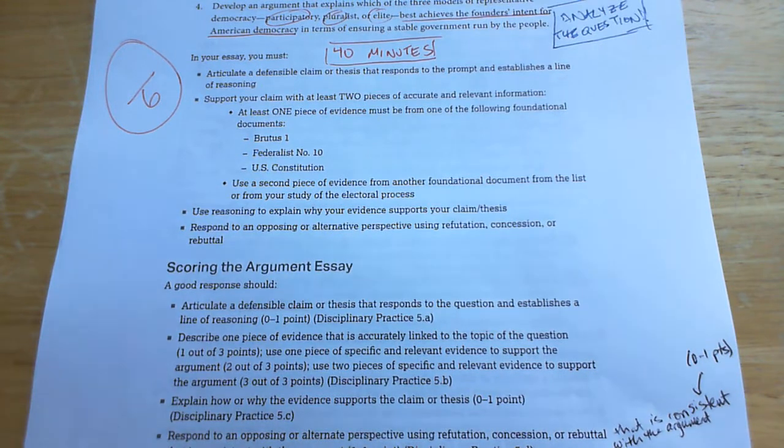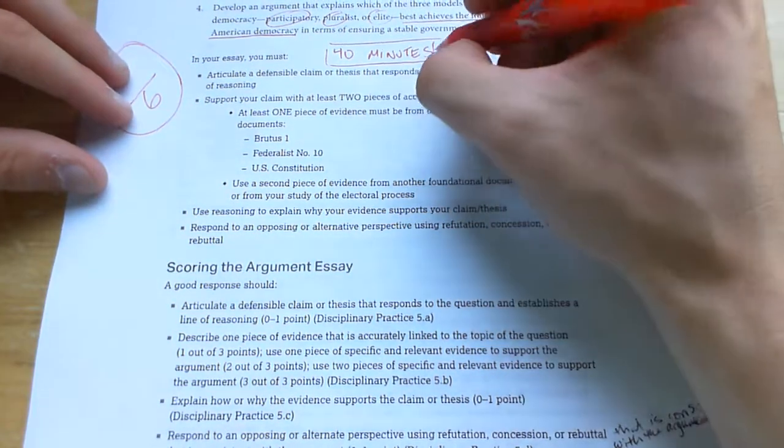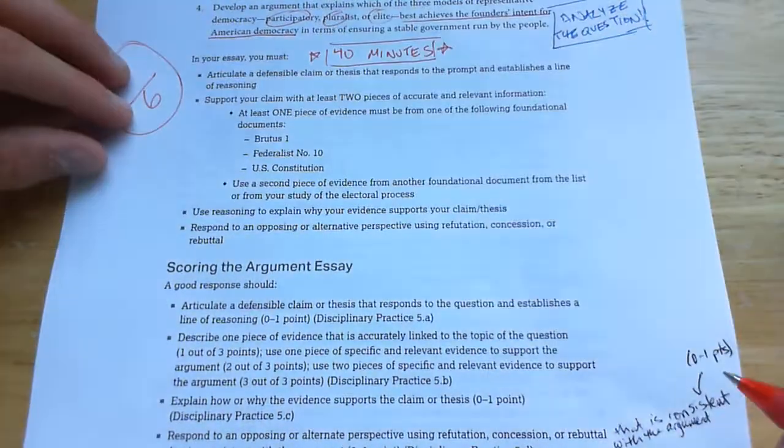So 40 minutes, that means on the other 3 questions, out of your 100 total minutes, you're going to spend 20 on the other questions. We'll talk about test strategies later. But 40 minutes on this specific argumentative question.